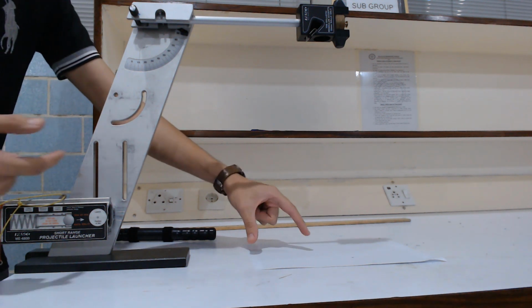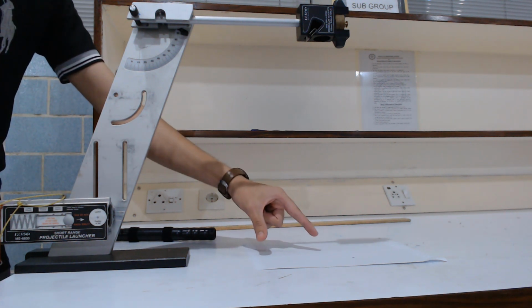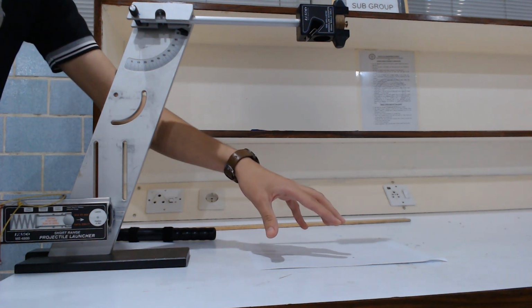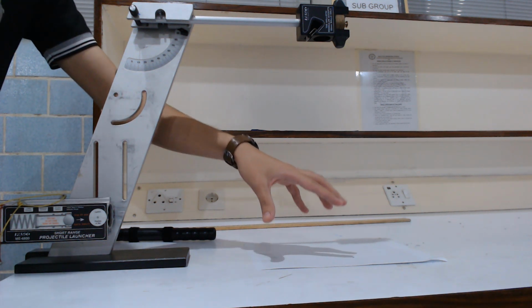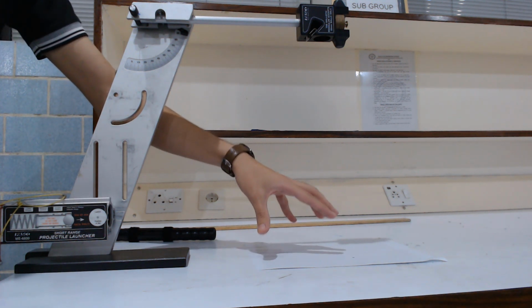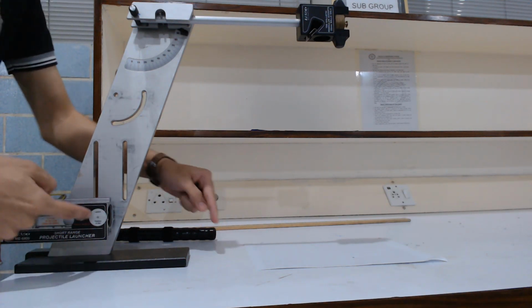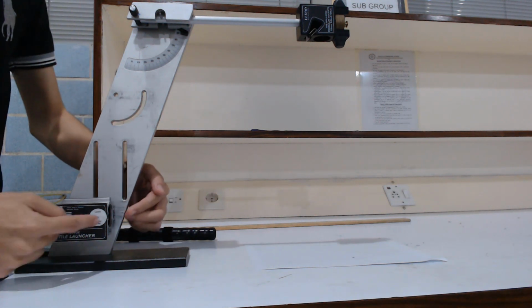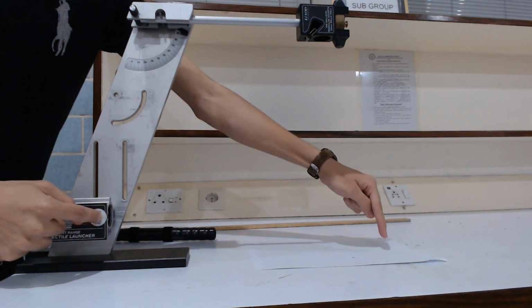For the second trial, we will get x2, x3, x4. You have to take the average of all these recorded values. So we will get the x average. Then you have to add this x average with this fixed horizontal distance, and we will get the total horizontal distance from this plus position to the last dot.